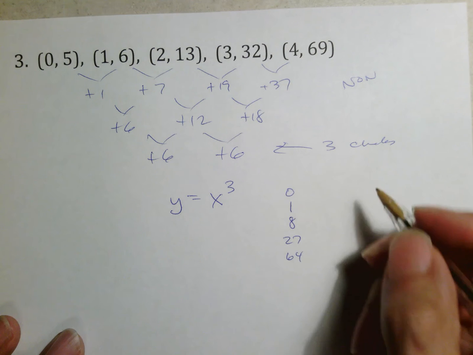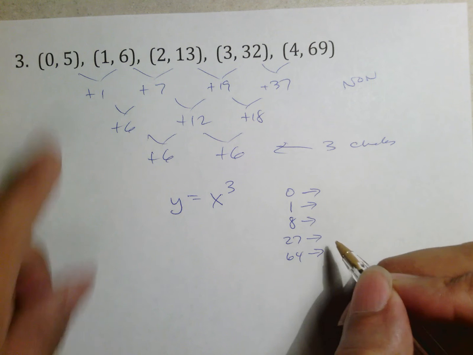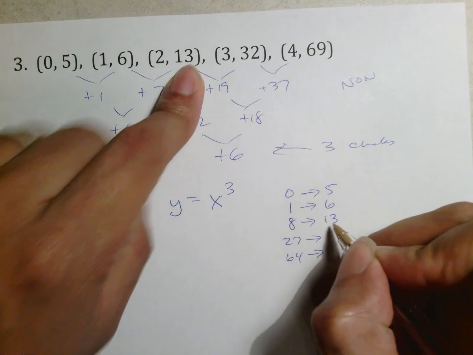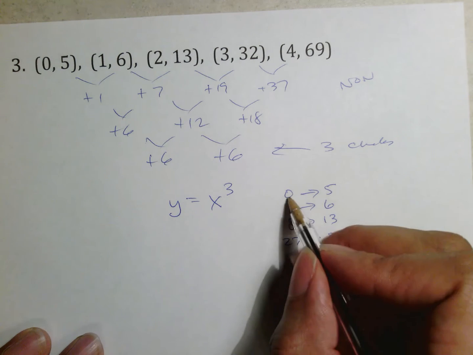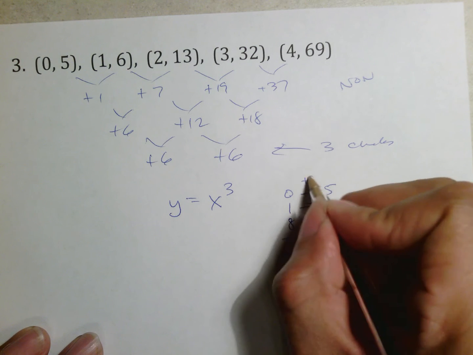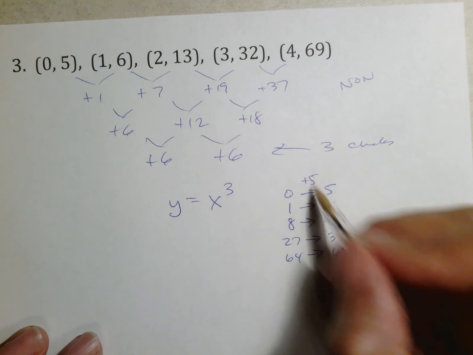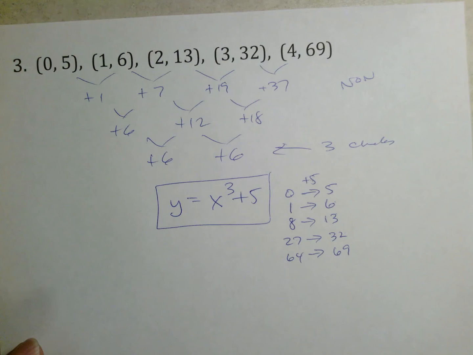You might want to learn to memorize those patterns so you don't have to work so hard. Your actual pattern is 5, 6, 13, 32, and 69. And the only way I know to get 0 to 5 is to add 5. 1 plus 5 is 6, 8 plus 5 is 13, 27 plus 5 is 32. And so based off of what I know, that would represent the answer that you're supposed to get.